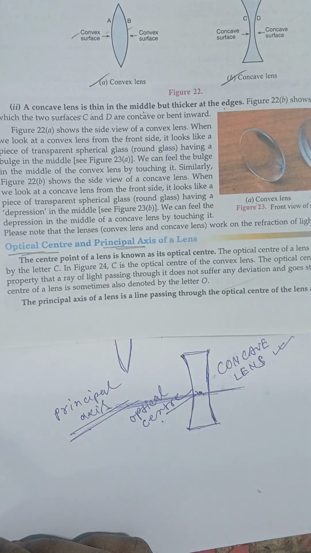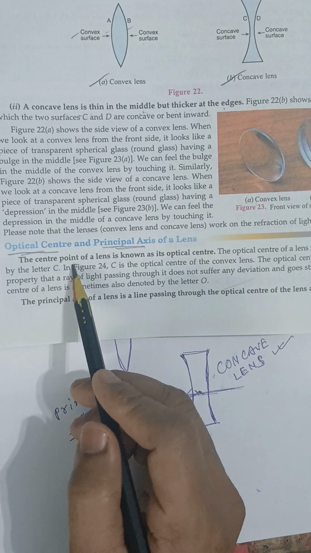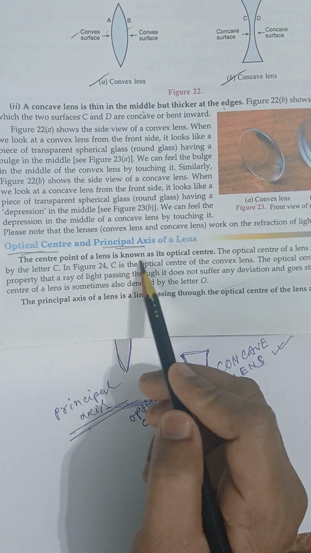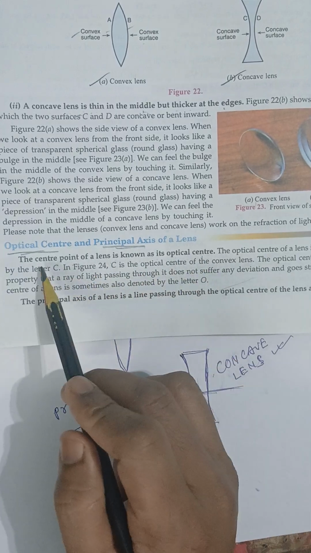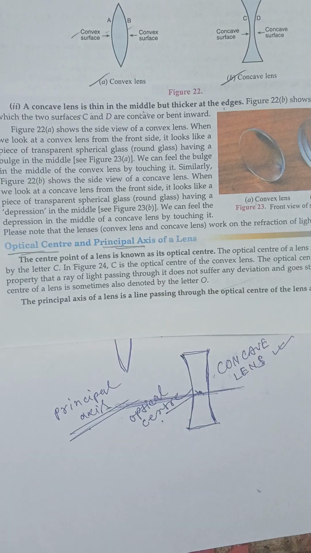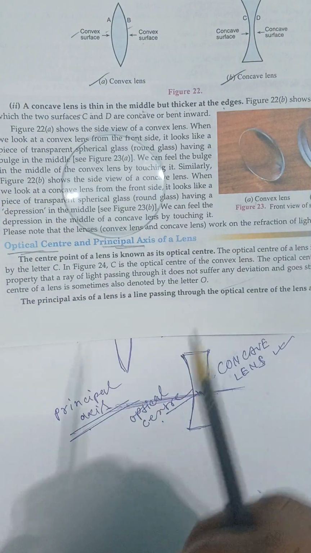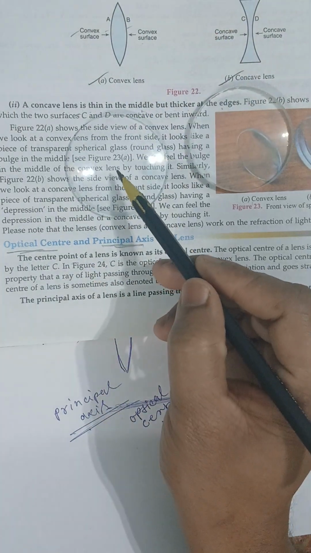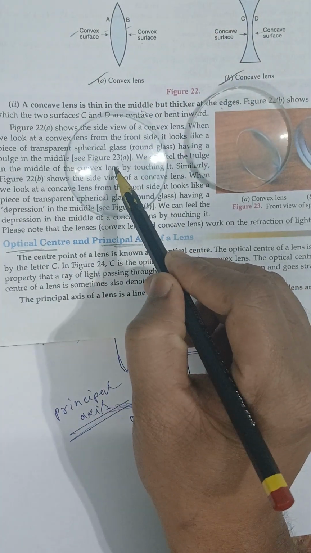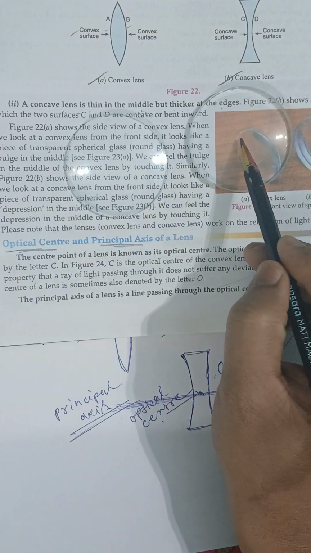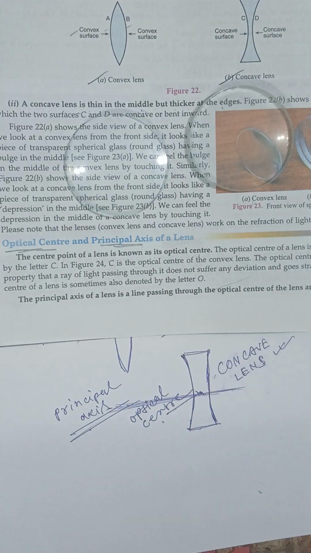So what is optical center? The center point of the lens is known as optical center. So we can see here one lens, this is another lens. If I consider that is the center point, this is known as optical center.